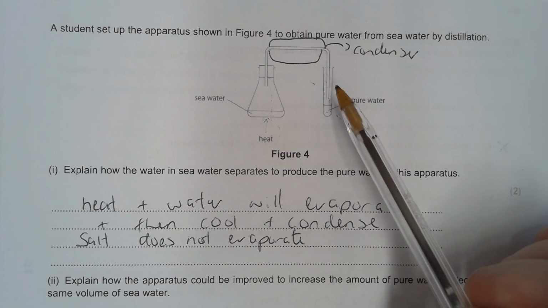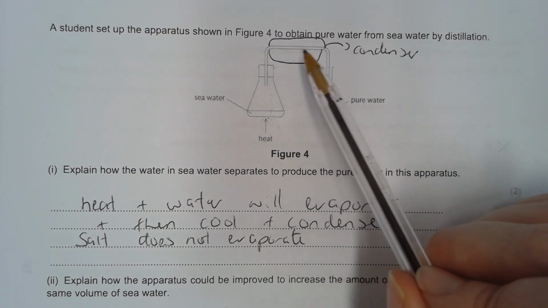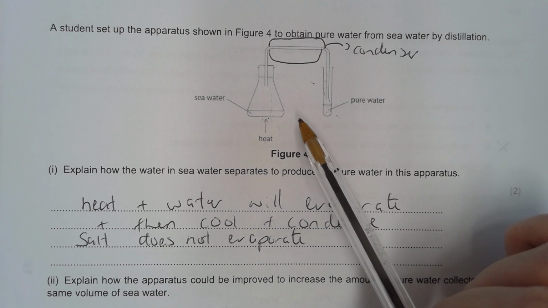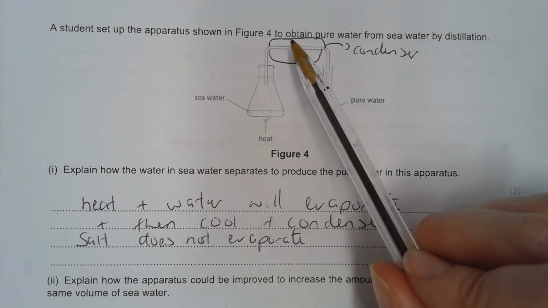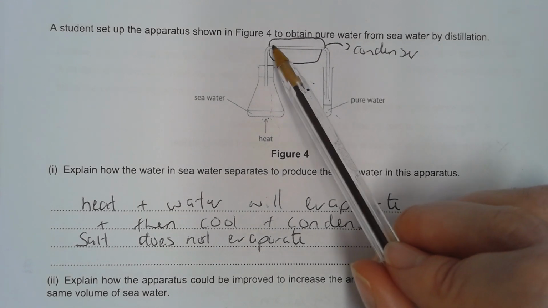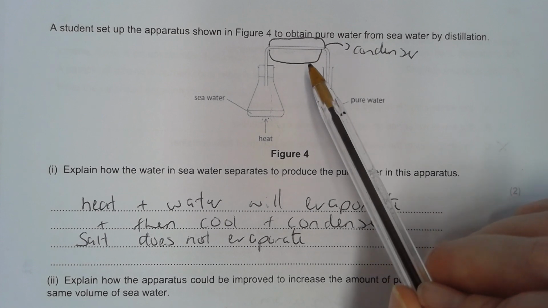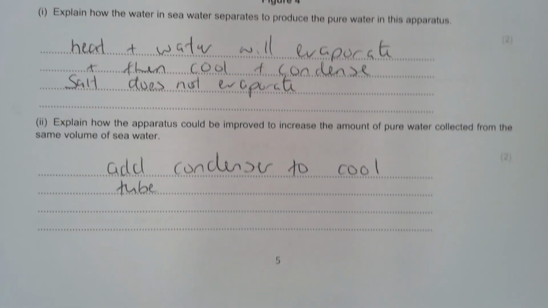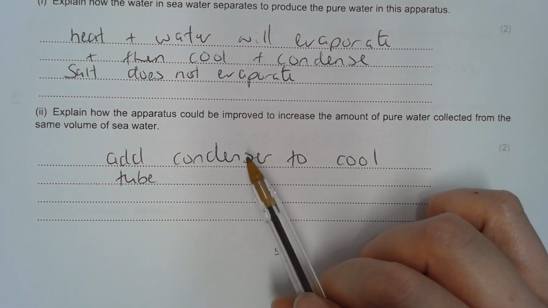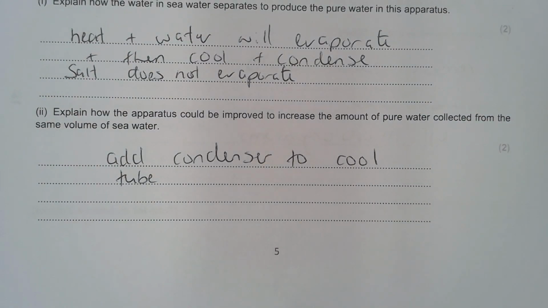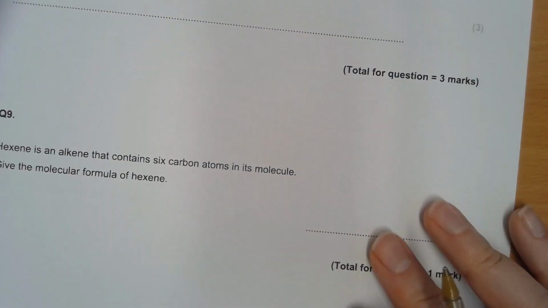So you're not going to put a seal in. Instead, you want to make this tube colder so that the condensing process is more efficient. So you're going to add a condenser, which will keep this tube cold, and that will speed up the condensing process. So you add the condenser, why? To cool the tube and make condensation more efficient.